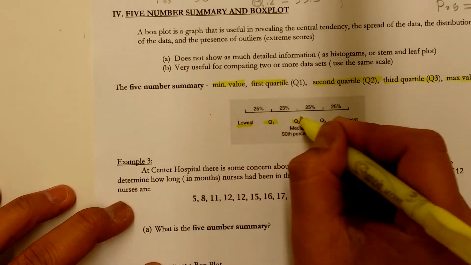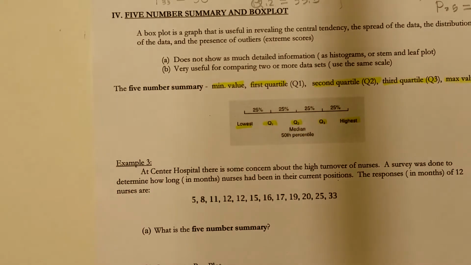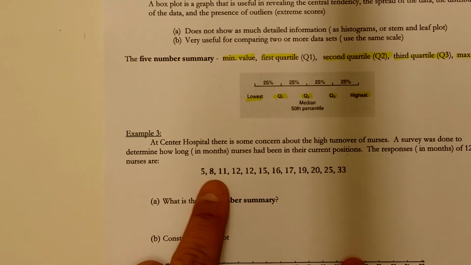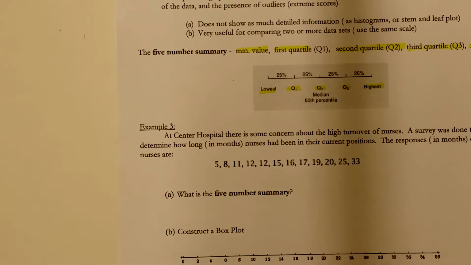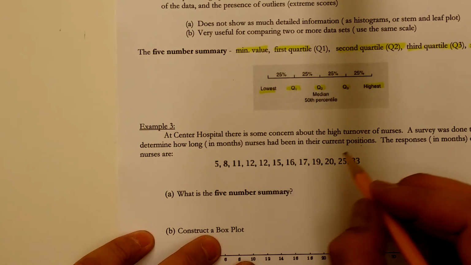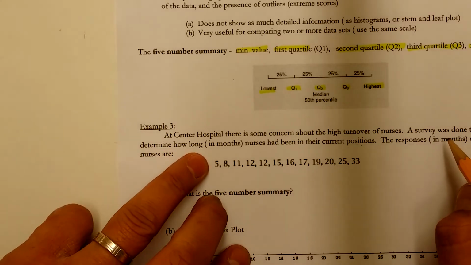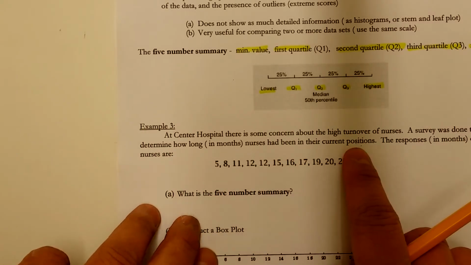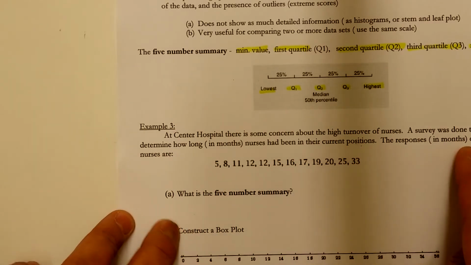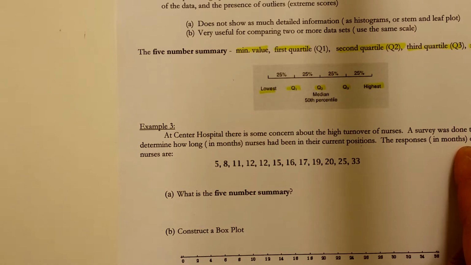So here's a graphical look at that. Let's go ahead and find the 5-number summary for these data. Say at the Central Hospital, there's some concerns about the high turnover of nurses. A survey was done to determine how long nurses had been in their current positions. The responses for 12 nurses are as follows.